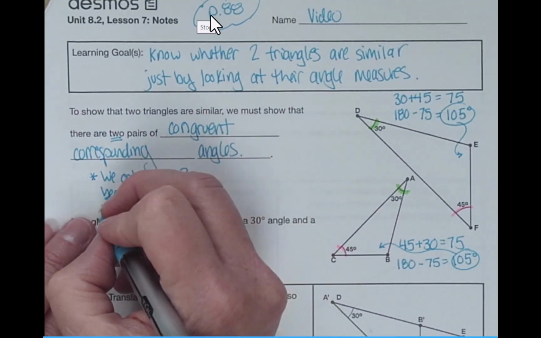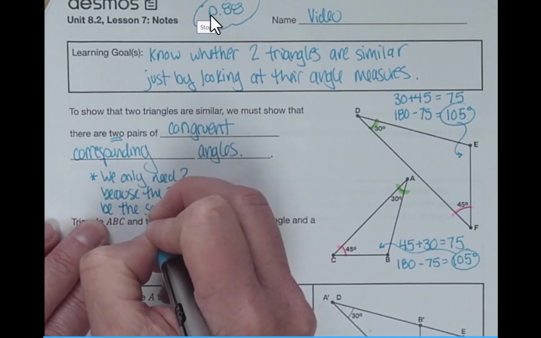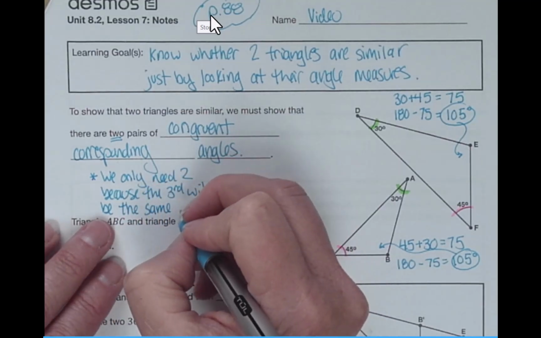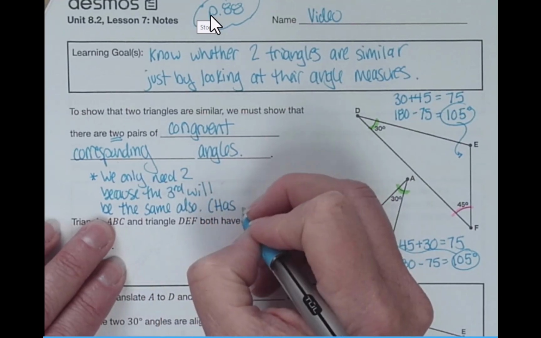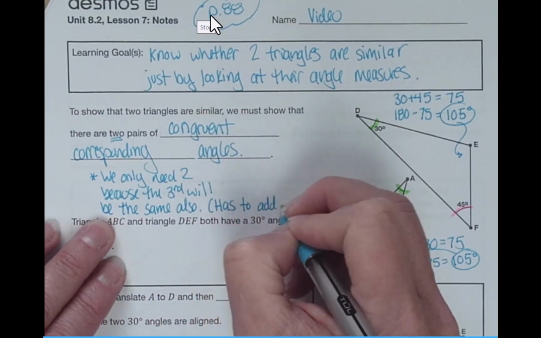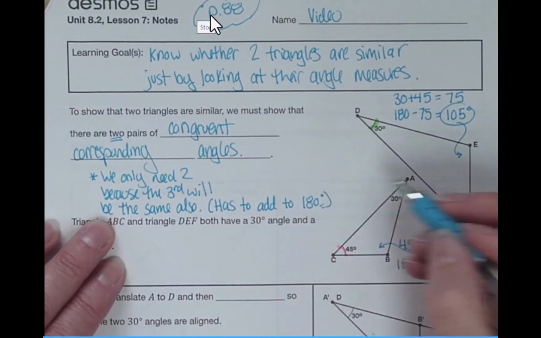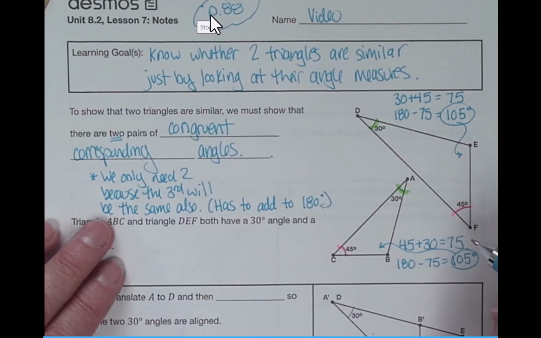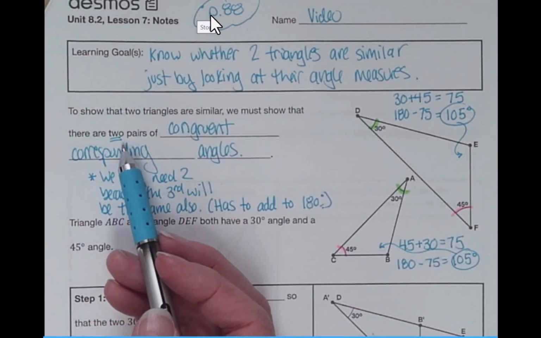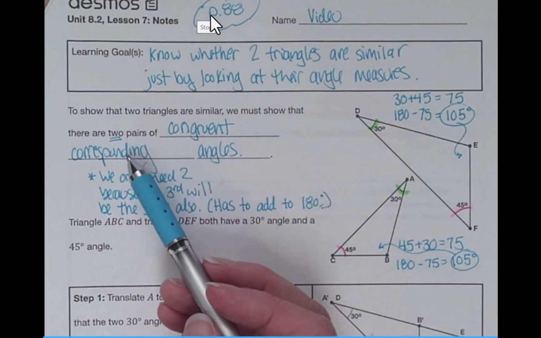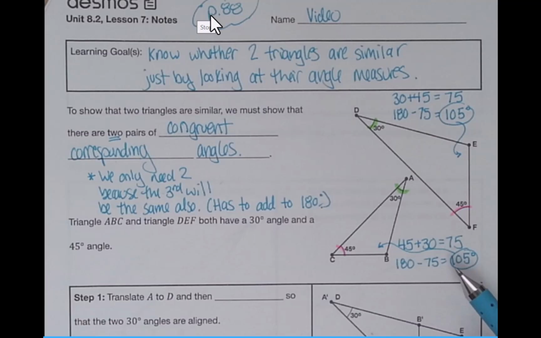The third will be the same as well. I'm going to say has to add to 180. And that should make sense from over here. Okay, so you'd think there have to be three pairs of congruent corresponding angles, but really I only need two, because if I have two of the angles, I really have all three of the corresponding pairs.